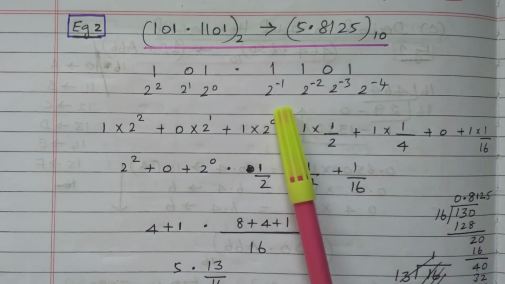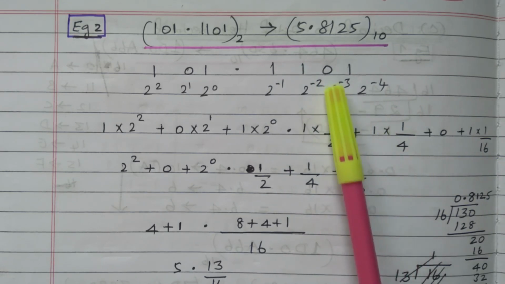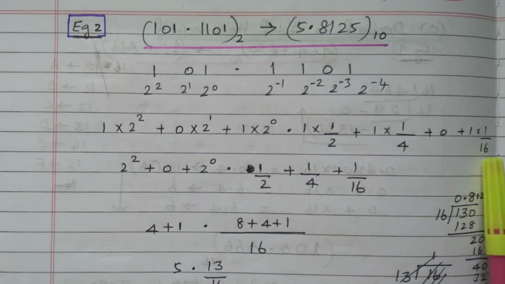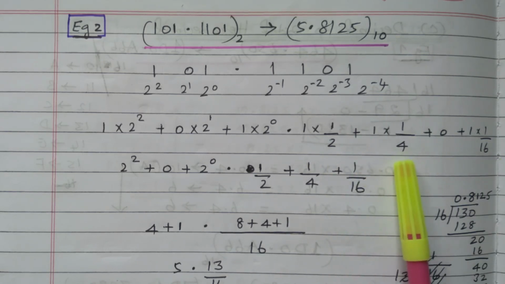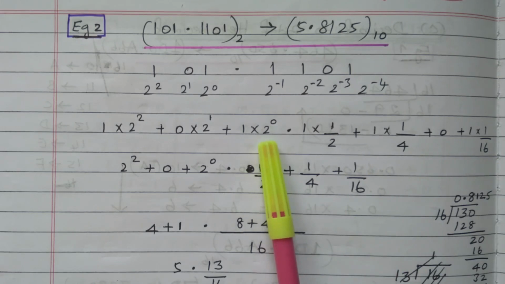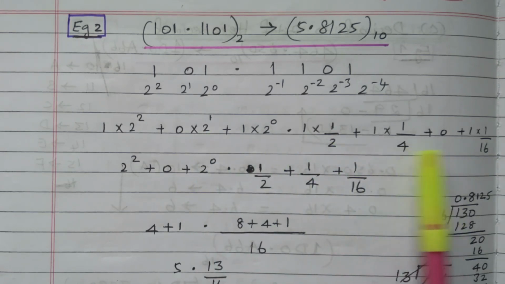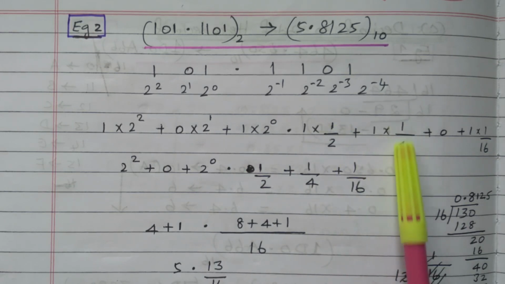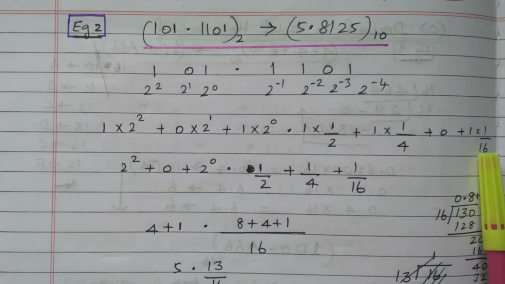So it is 1 into 1 by 2, 1 into 1 by 4, here 0, here 1 into 1 by 16. This is nothing but 2 to the power minus 1, this is 2 to the power minus 2, this 2 to the power minus 3 is 0, and 2 to the power minus 4 is 1 by 16, right? So here we got 2 to the power 0, 1, 2. Here we got 2 to the power minus 1, minus 2, minus 3, so that it got 1 by 2, 1 by 4, 1 by 8, that is 0, and 1 by 16, right?